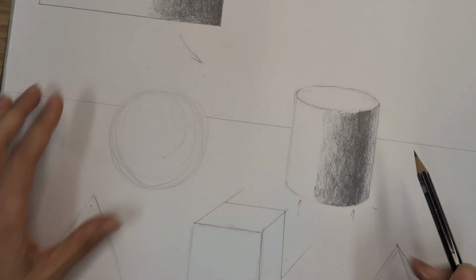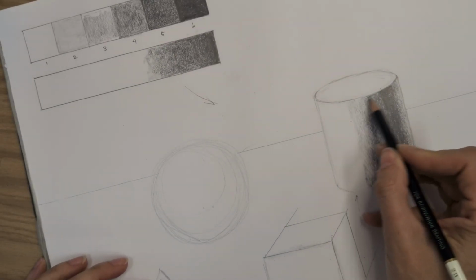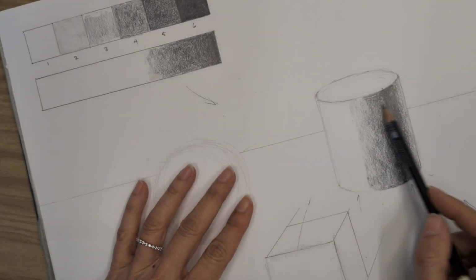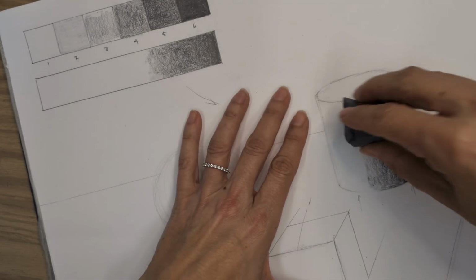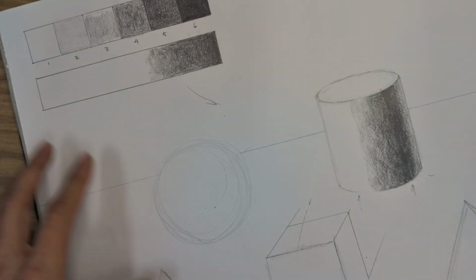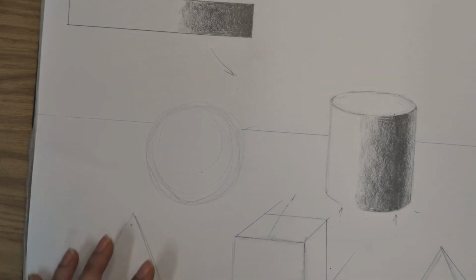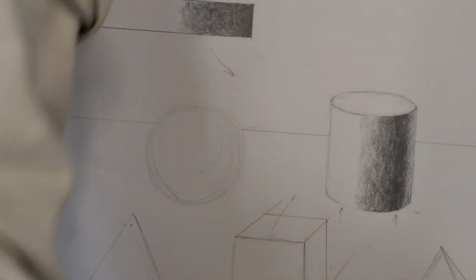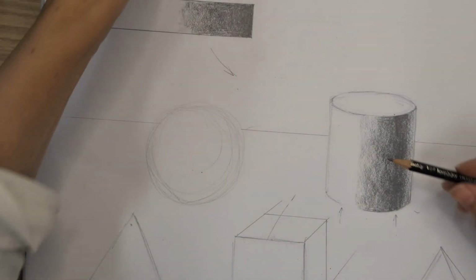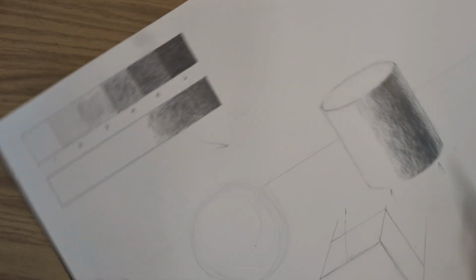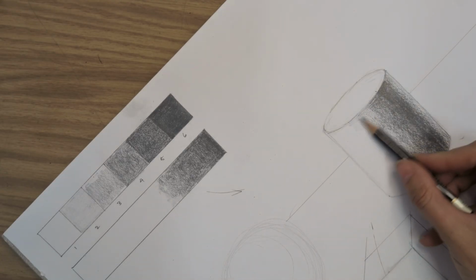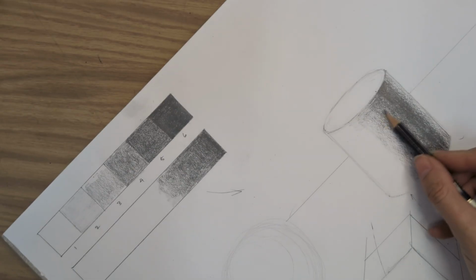And if you feel like you get a little too dark anywhere, you can blot it up with that kneaded eraser. But it's much easier to build it up darker. It's much more difficult to make things lighter, okay? Okay, let me switch now to my HB pencil. I'll sharpen it again. And I'll see if I can just smooth that last little bit over. I'm going to try to go this way.